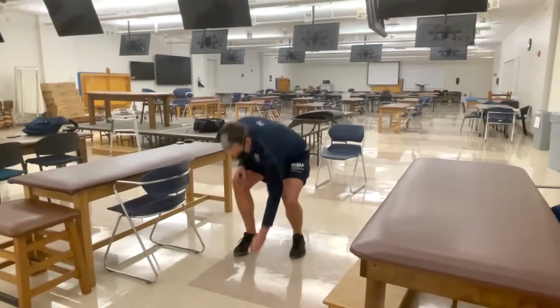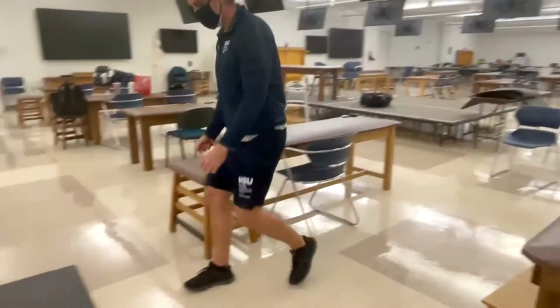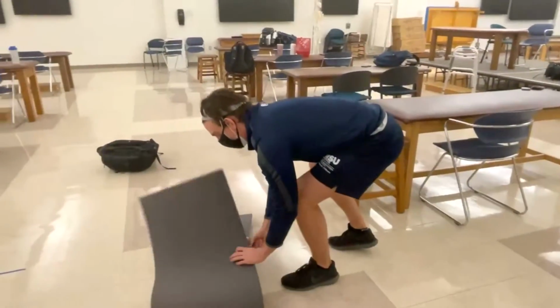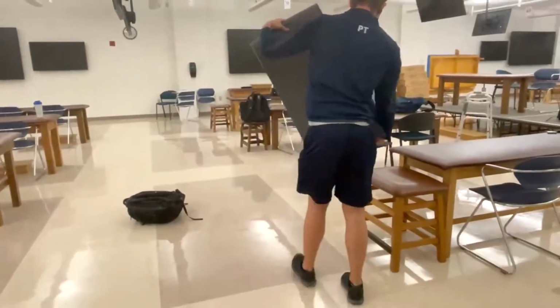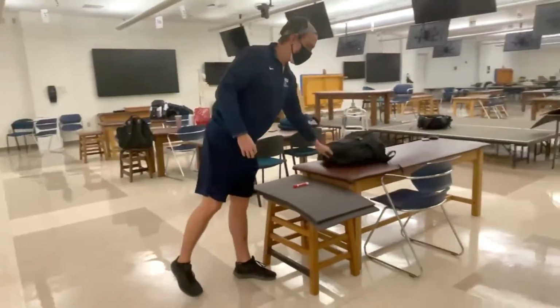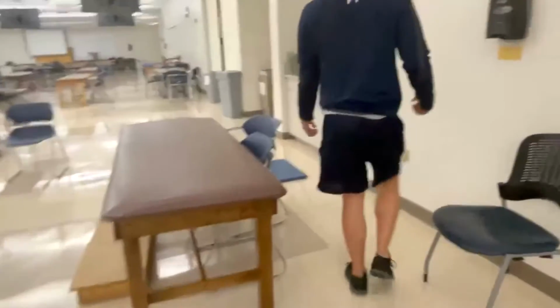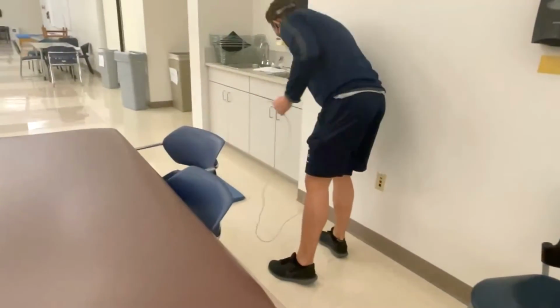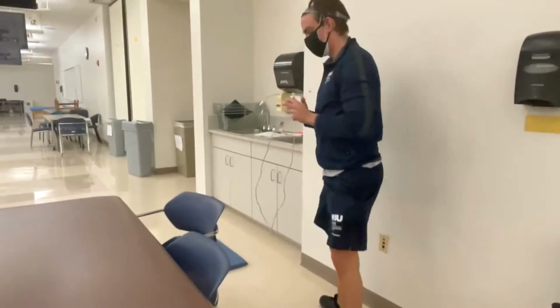Watch as this caregiver walks through the room, making sure to pick up any objects on the floor that were left behind. Watch out for wires, as they're hard to see but could be very dangerous for a patient.